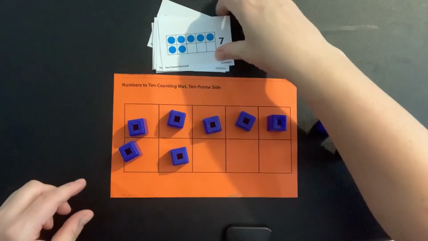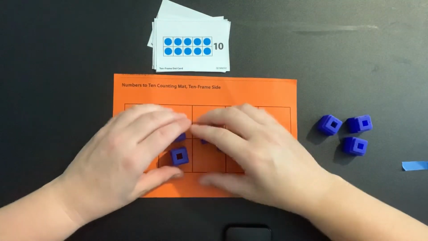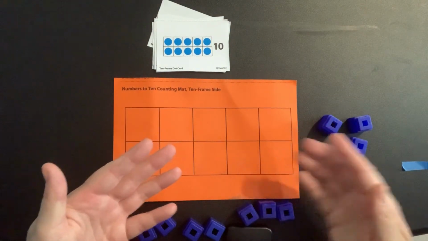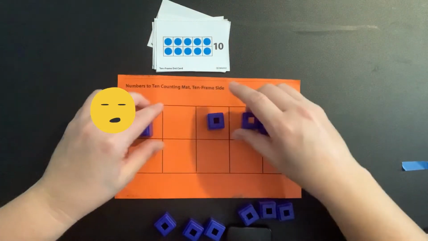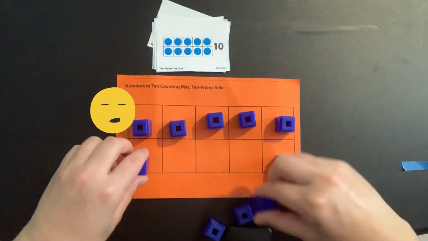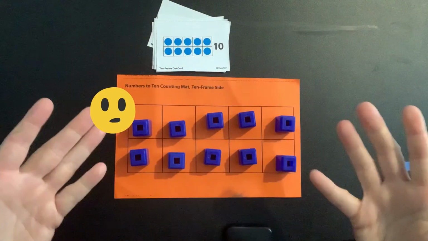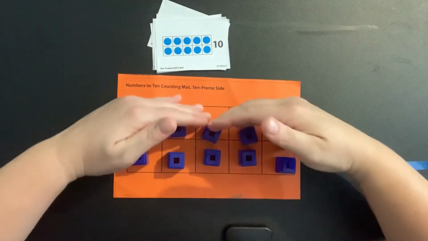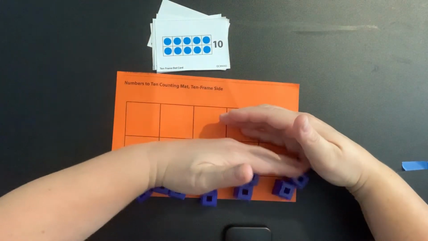3 open spaces. Oh, I didn't clear my board first, but I know 10 is all of my cubes that I have. So I don't even have to count them. I can just put them on because I also know that this is a 10 frame and it'll have 10 spots. That's how you make the number 10, like that. Ooh, Miss Handle, clear your board. You clear your board too.